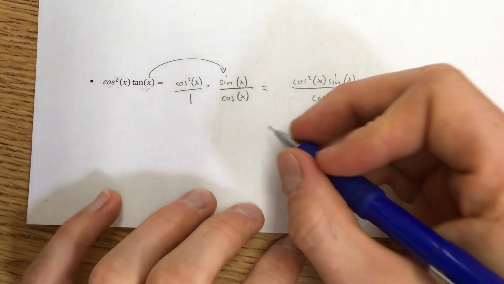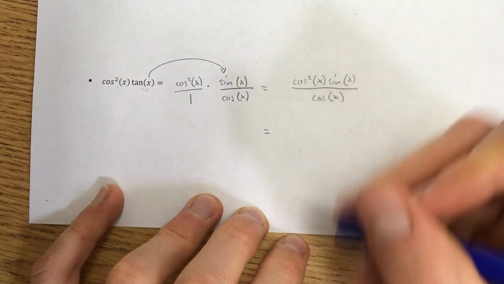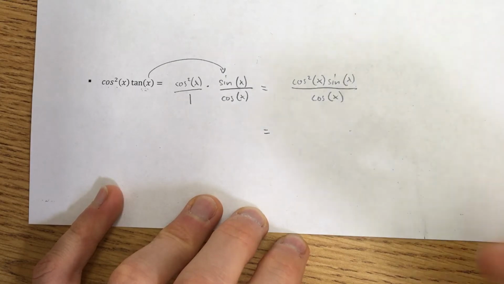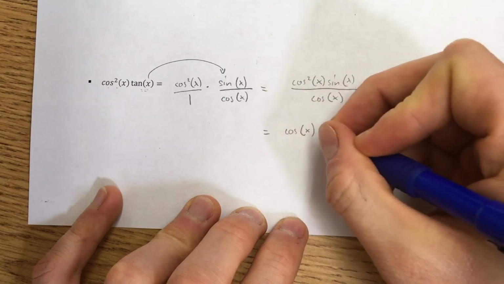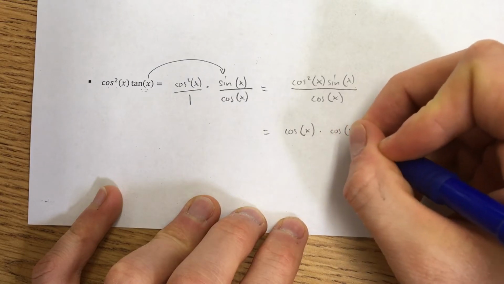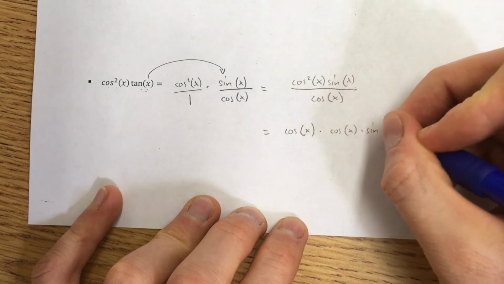And then if it helps you see it, cosine squared, if we're squaring anything, we're multiplying that by itself. So we could write this as cosine times cosine times sine over cosine.